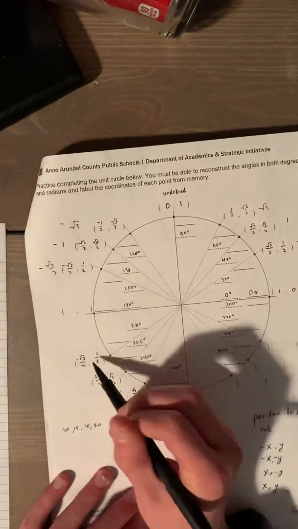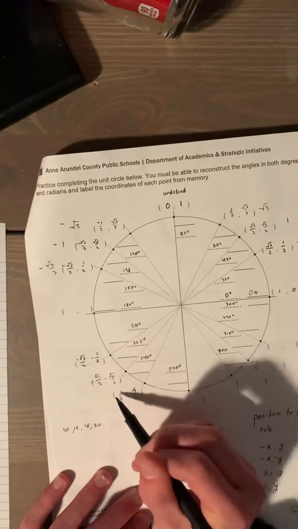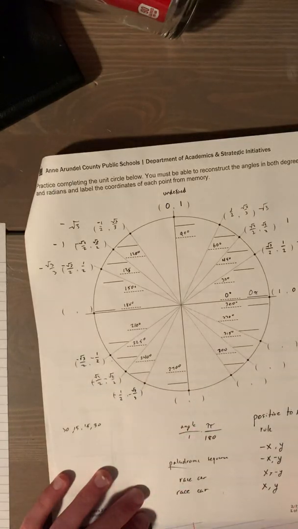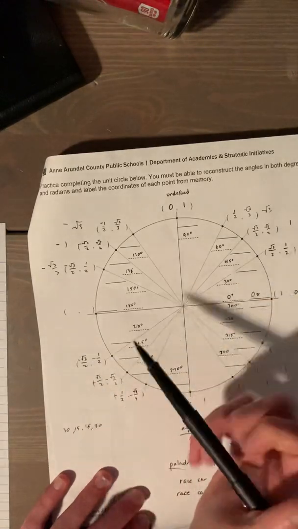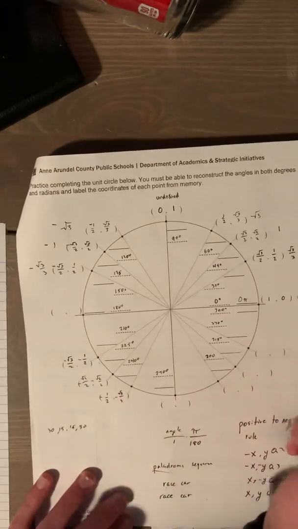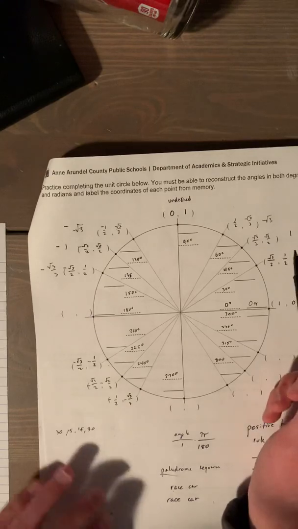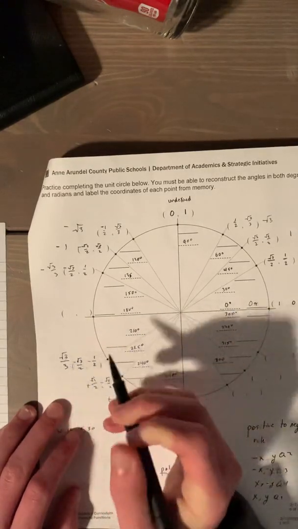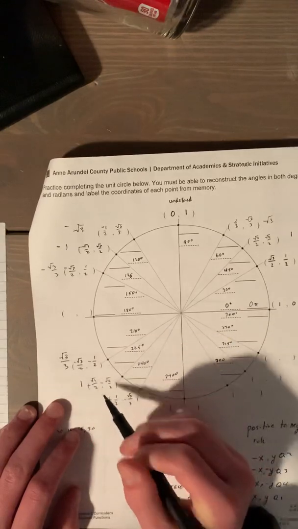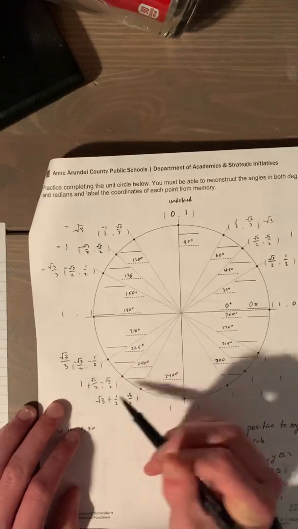For quadrant 3, everything is negative, because according to the positive to negative rule, quadrant 3 has a negative y and a negative x, which makes all the tangent values positive, just like quadrant 1. So this becomes square root of 3 over 3, 1, and square root of 3.